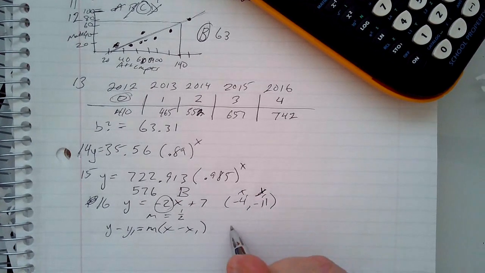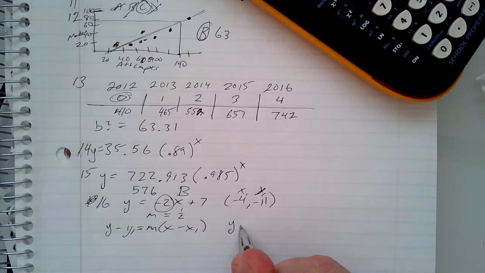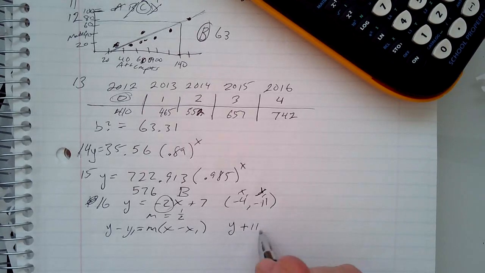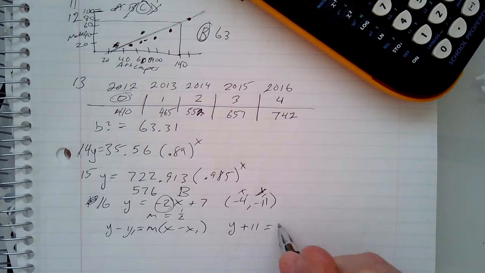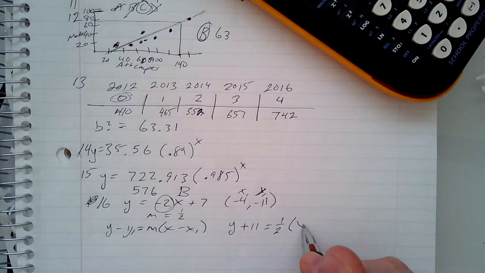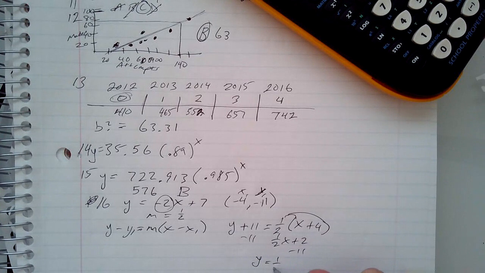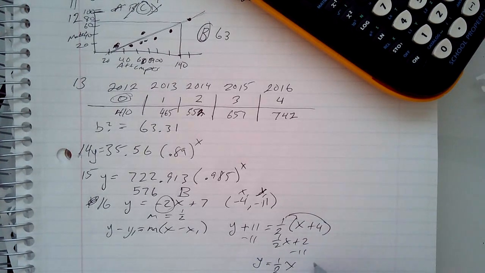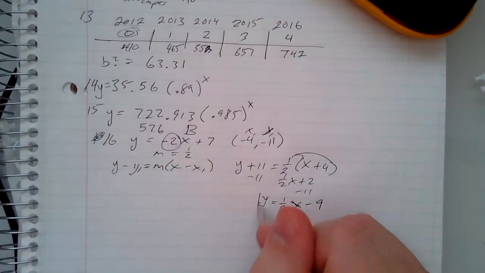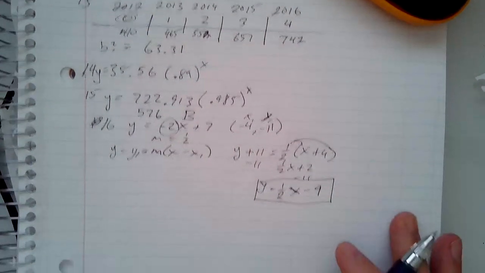And so we do y plus 11 because it's already negative, is equal to 1/2 times x plus 4 because it's already negative. Distribute, and we get 1/2 x plus 2. Subtract 11 on both sides, and we get y is equal to 1/2 x minus 9. So that is our equation. y is equal to 1/2 x minus 9.